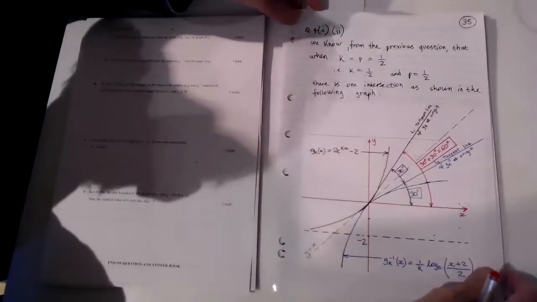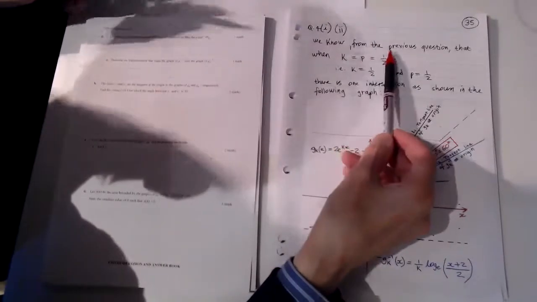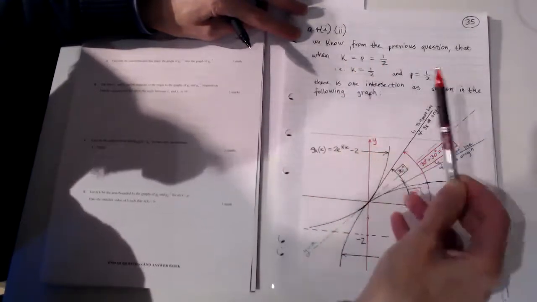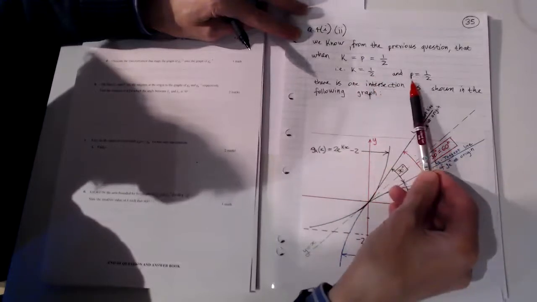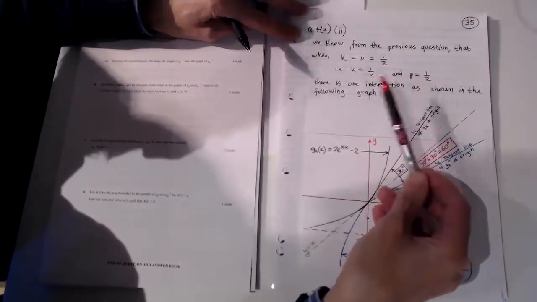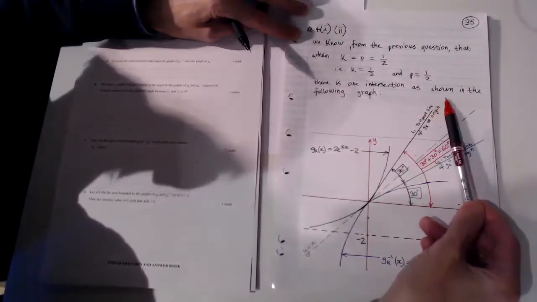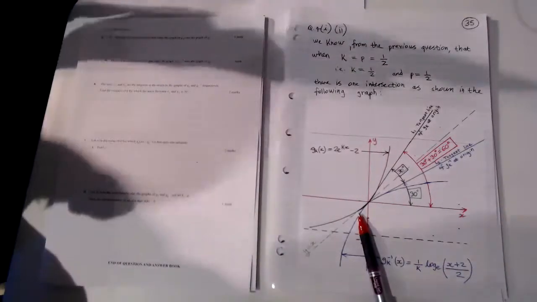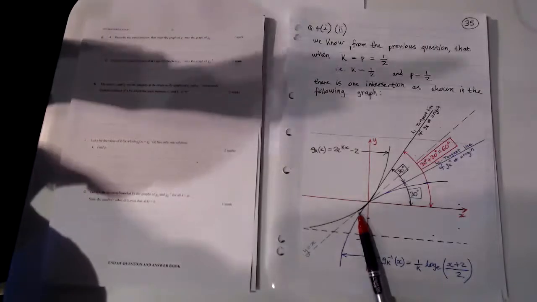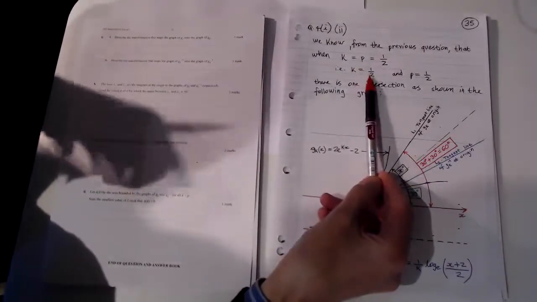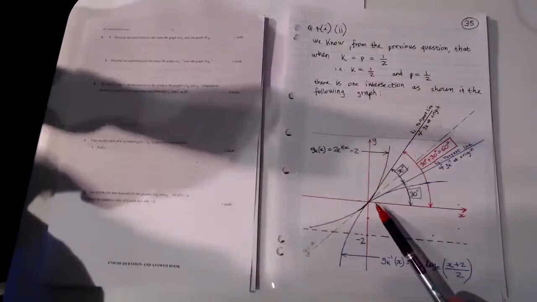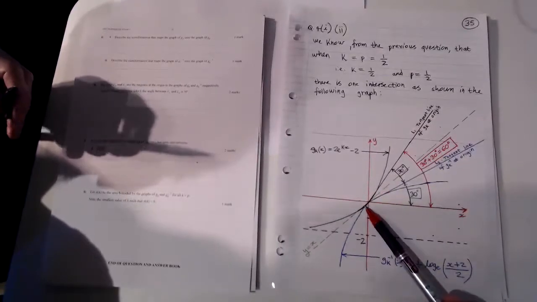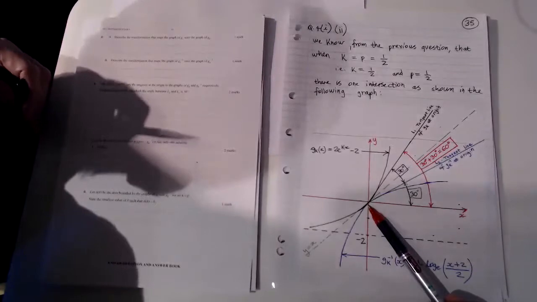Well, we know from the previous question that when k equals p equals a half, that is when k equals a half and p equals a half, there will be just one intersection point as shown in the following graph. So we know from our previous sub-question, which was question 4 part 1, that when k equals a half and p equals a half, we're going to have just one intersection point between the black curve GK and the blue curve GK inverse.